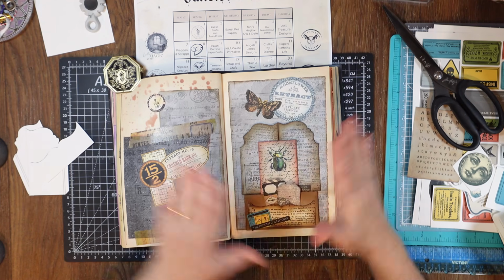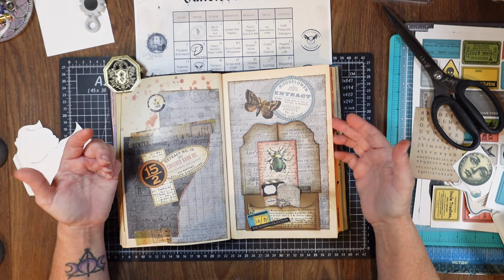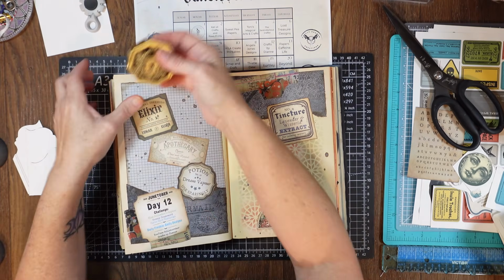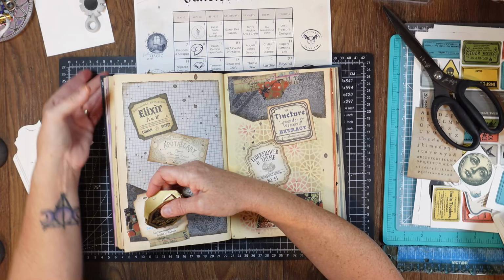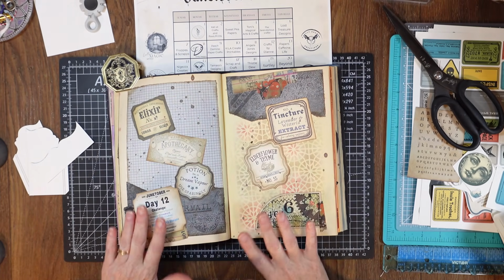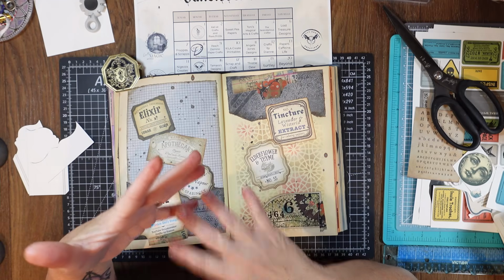So that was day 11. And so now it's time for day 12. And for day 12, we've got Crafts by Diane. And what she did is she created a curio card.